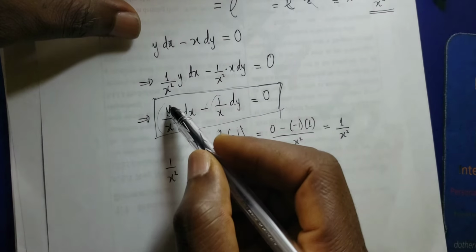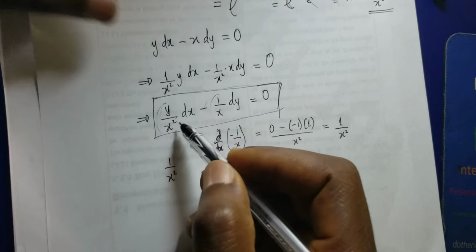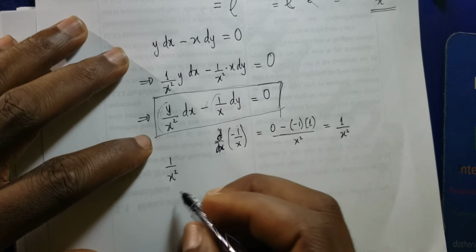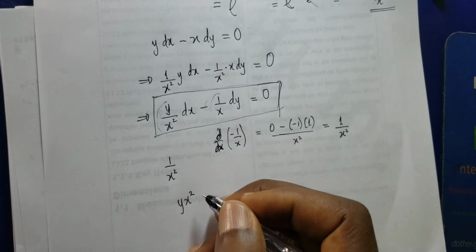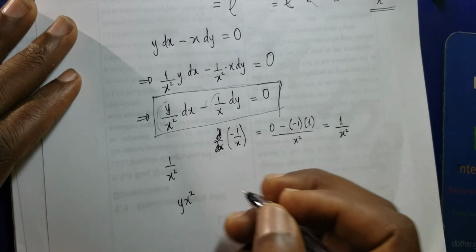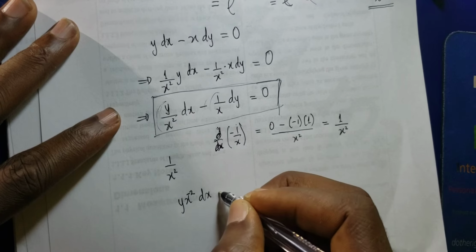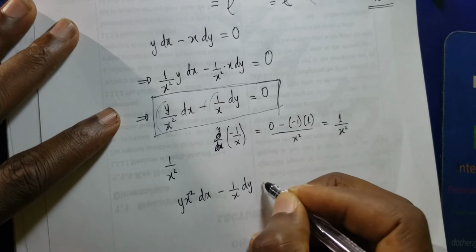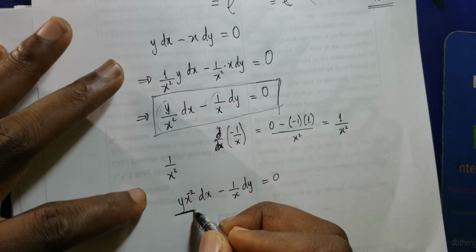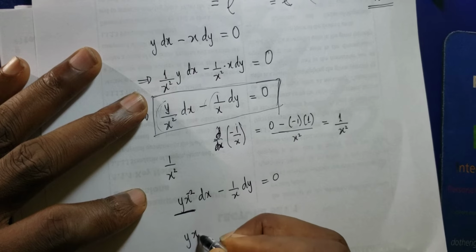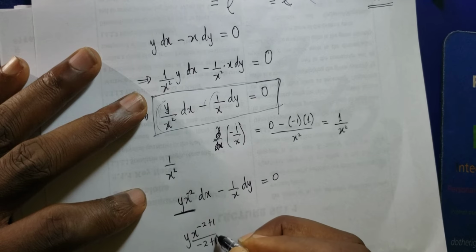We can now say, let's integrate this partially with respect to x. Don't forget that what we have here is simply y x to the power minus 2. We want to integrate that partially with respect to x. So let me write it this way: the x, then minus 1 over x dy equal to 0. Integrating this partially with respect to x, it will give me y x raised to power minus 2 plus 1, all over minus 2 plus 1. I hope you got that.